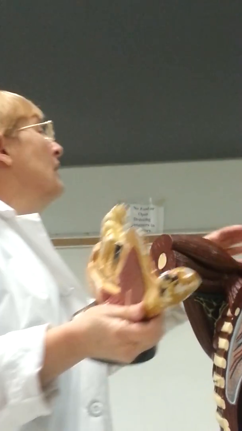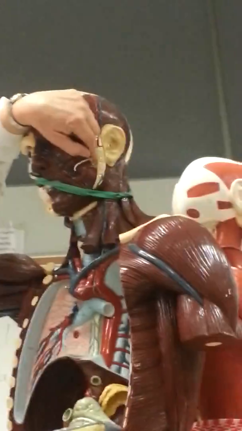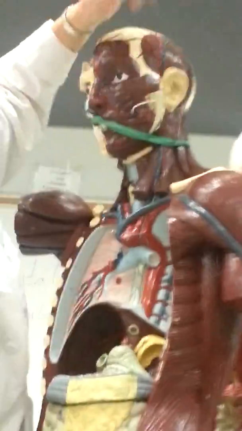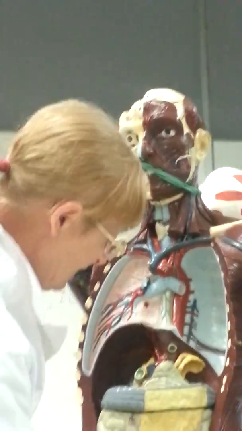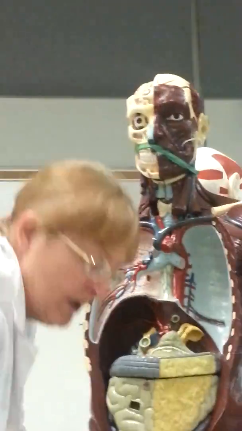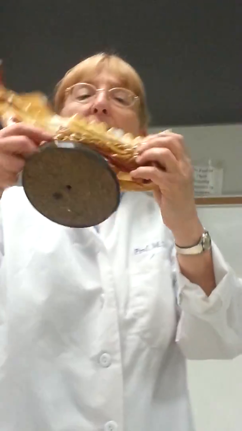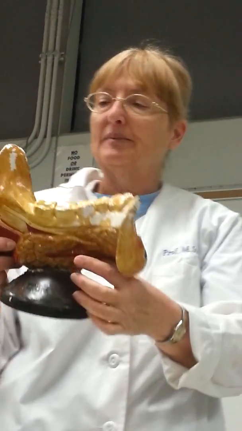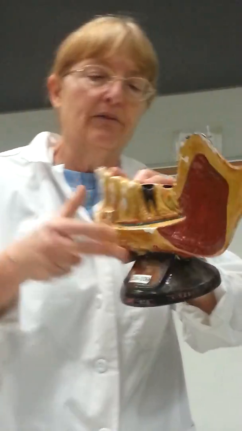See here? Mandibular. Right here's the parotid gland on this model. It's right in front of and a little below the ear. That's on the outside of the head. So this one here would be the submandibular, and this one in front of it would be the sublingual. Right. So that's about all you need to know from that model.